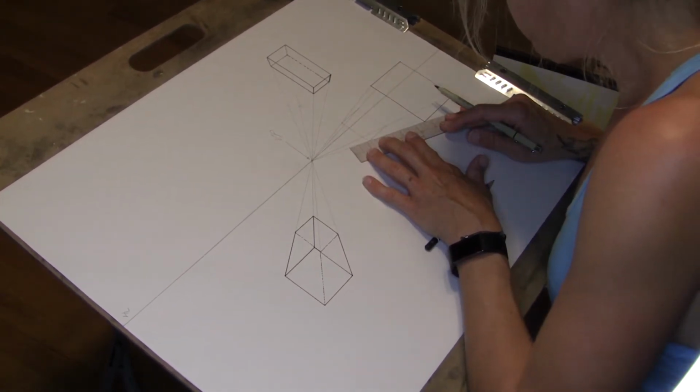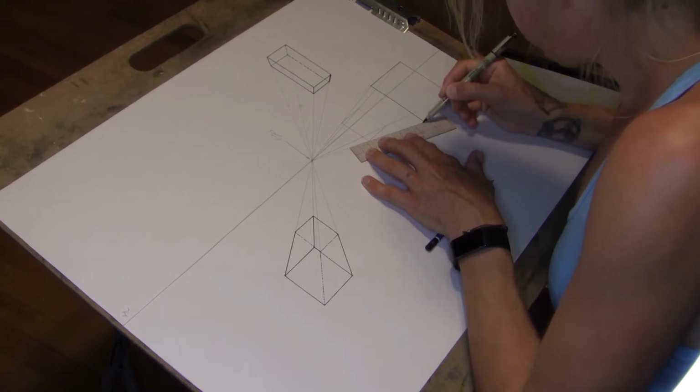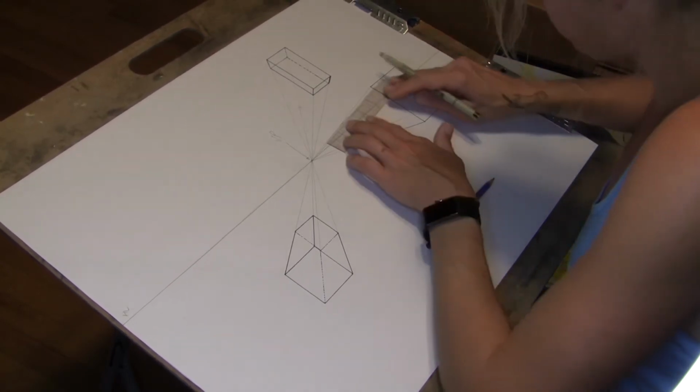And remember that we're just inking with solid lines on the exterior.